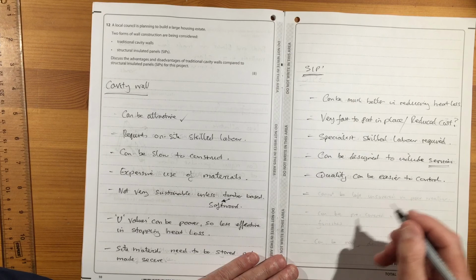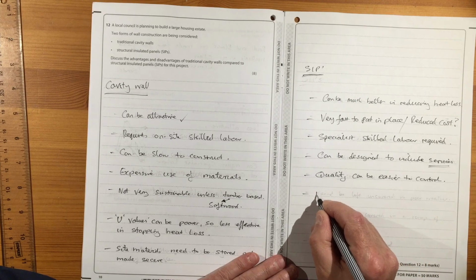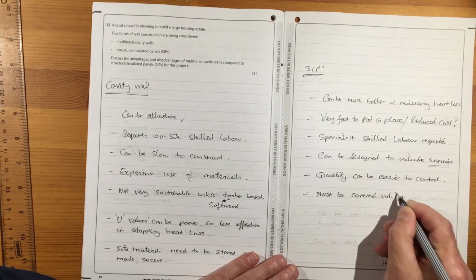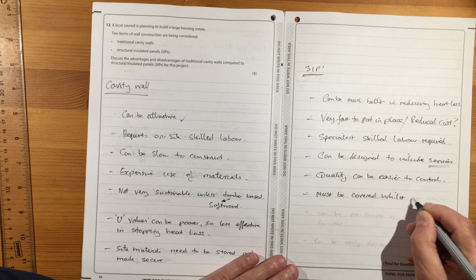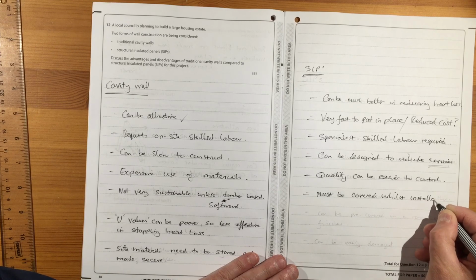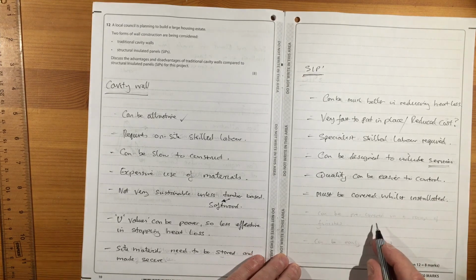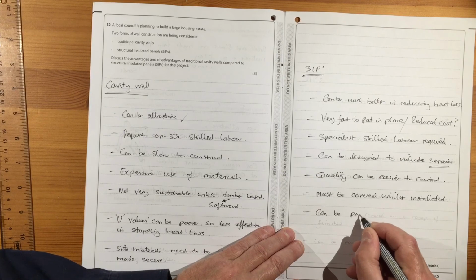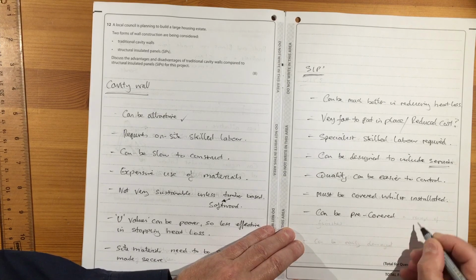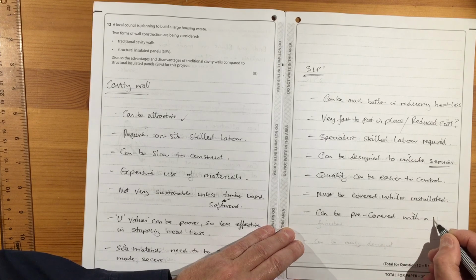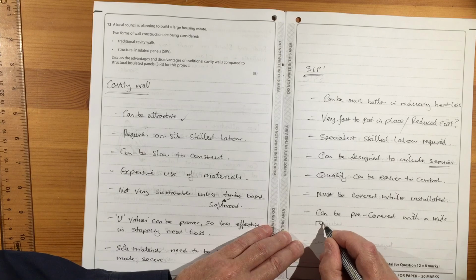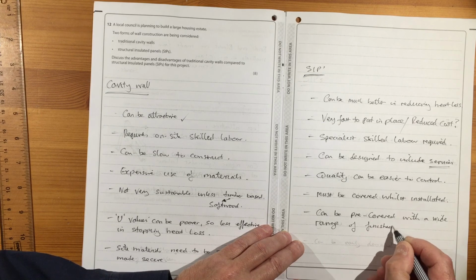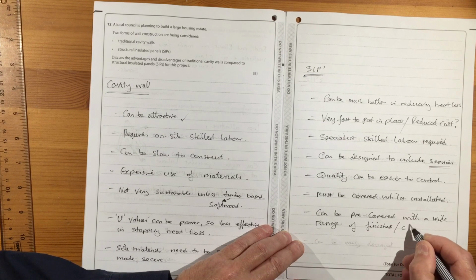Cannot be left uncovered. While it's being constructed, you can't let it get wet. Must be covered whilst installed. Can be pre-covered in a range of finishes. Yes, can be pre-covered in the factory with a wide range of finishes. Or they call it cladding.